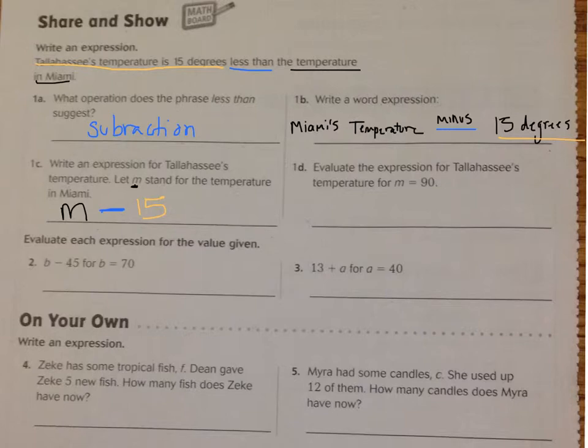The last step is to actually evaluate the expression for Tallahassee's temperature when M equals 90. So we have M equaling 90, so it's going to be 90 minus the 15. And so our final answer, 90 minus 15, is actually 75 degrees. So those 4 steps are what you should be thinking through on every expression that you're asked to create.